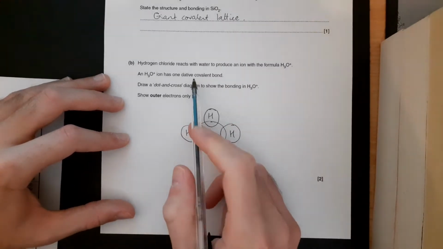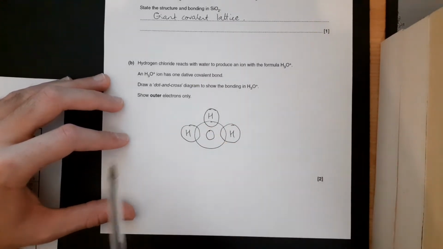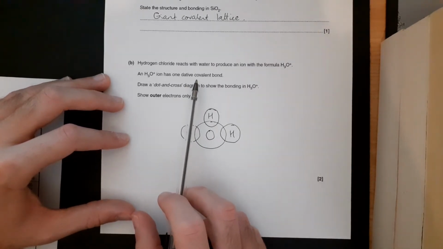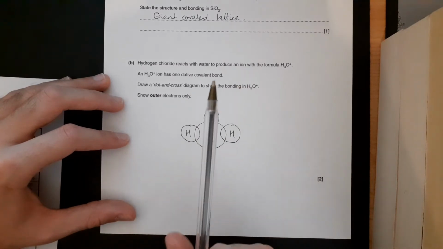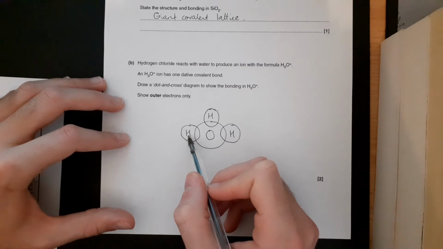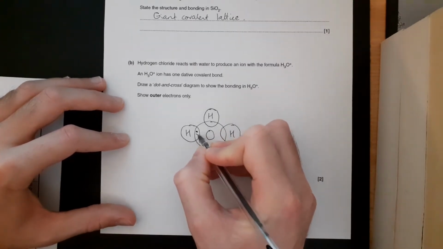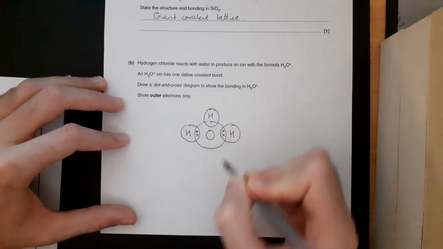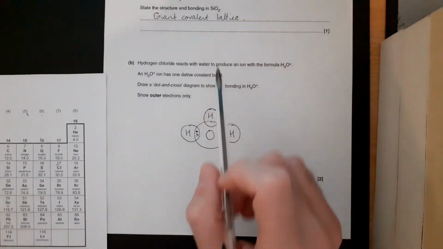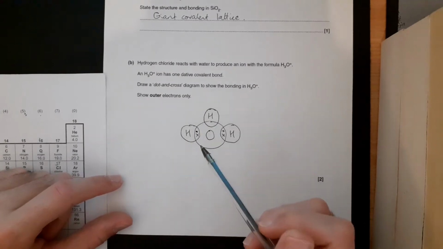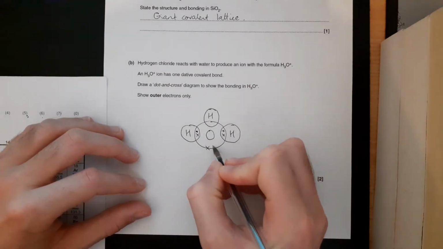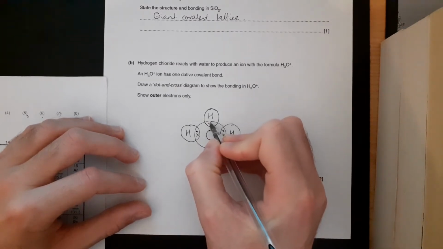And it's going to have a dative covalent bond. And we saw this in the previous video. Remember, a dative covalent bond is just a covalent bond where both electrons have been donated by the same atom. So if we were drawing a water molecule, hydrogen only has 1 electron, doesn't it? So it's just going to make a normal covalent bond. And the same with the other hydrogen. Oxygen, we've already seen from up here with our carbon dioxide question, has 6 electrons in its outer shell. So it's got 1, 2, 3, 4, and then this is going to be our dative covalent bond.